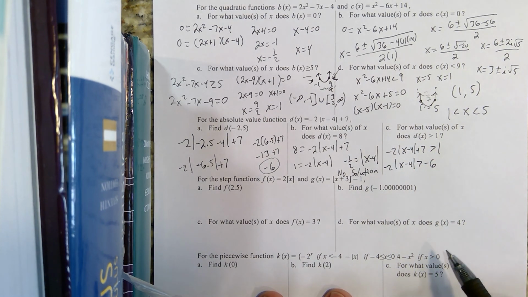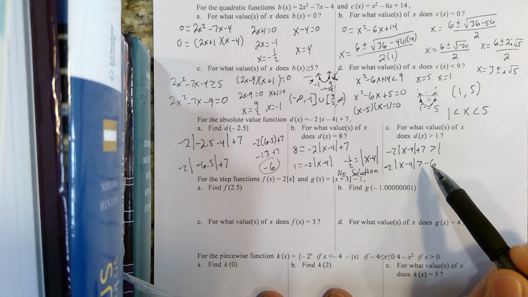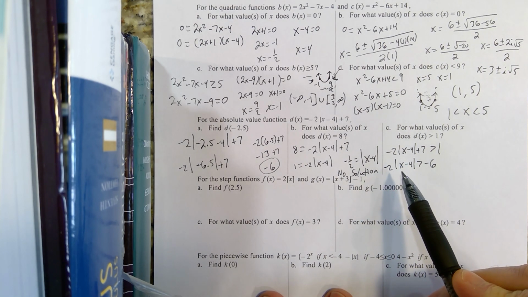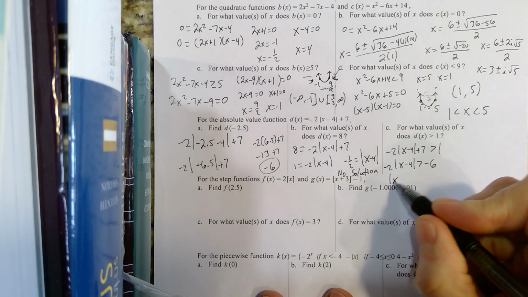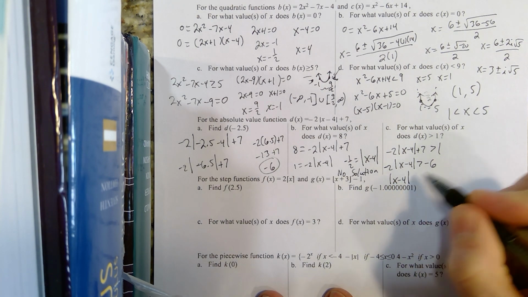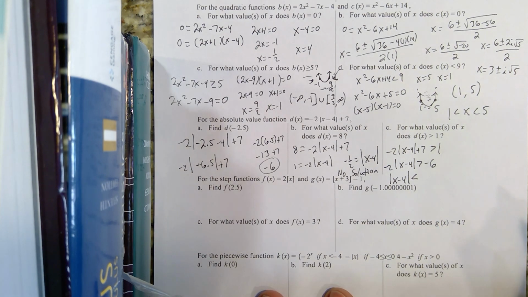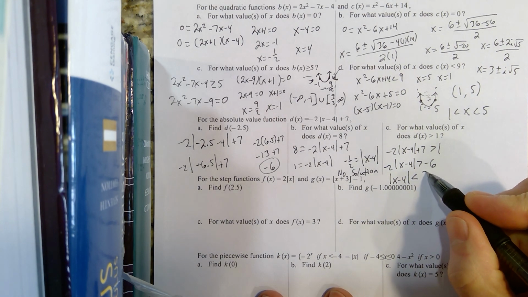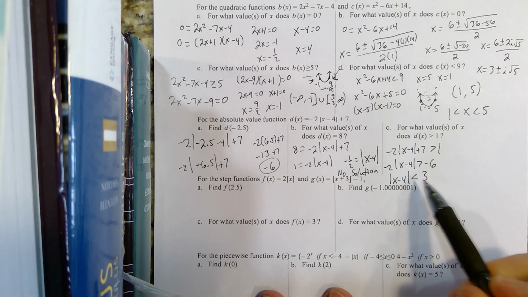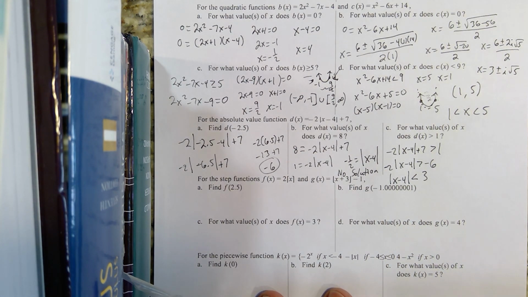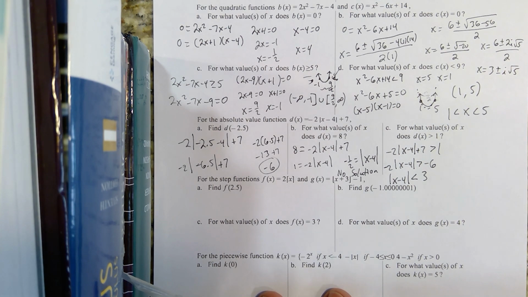Some students will stop here and go, oh, hey, absolute value, negative, but we haven't isolated the absolute value yet. We still have to divide by -2. Make sure to reverse your inequality when you divide by a negative. Okay, now the absolute value is by itself, and I have a positive number here, so we don't have any alarm bells going off. We're just going to proceed in solving our problem.